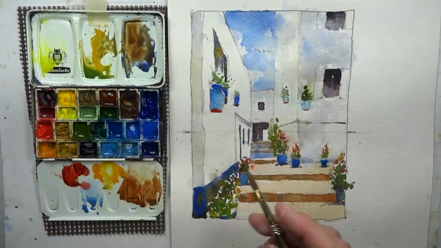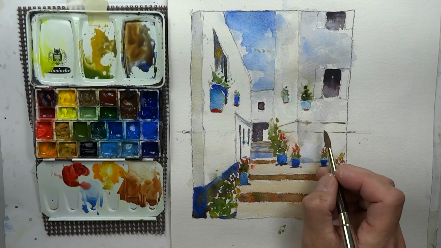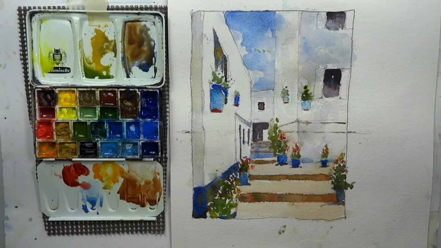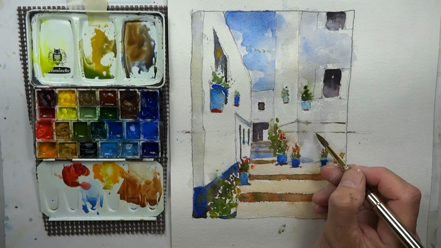That's a little bit of yellow ochre. Blue.